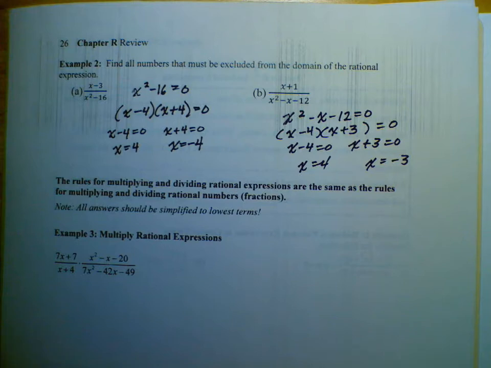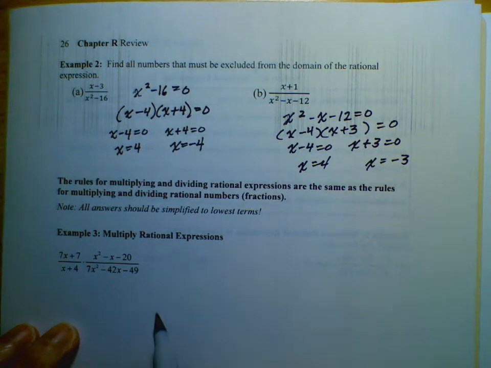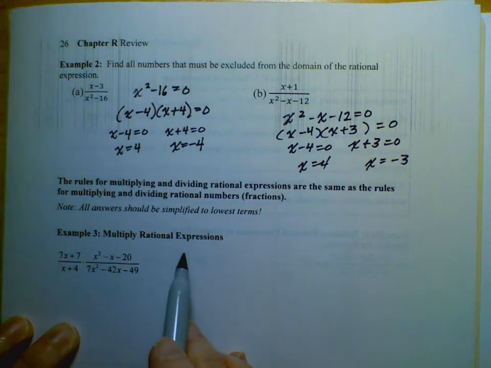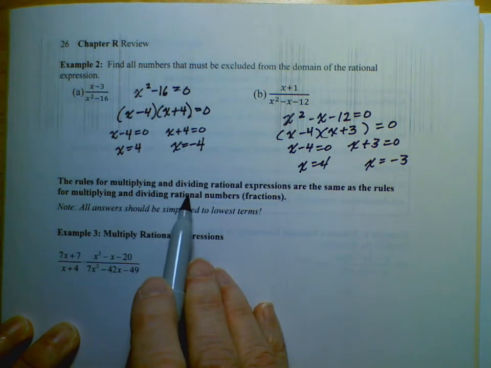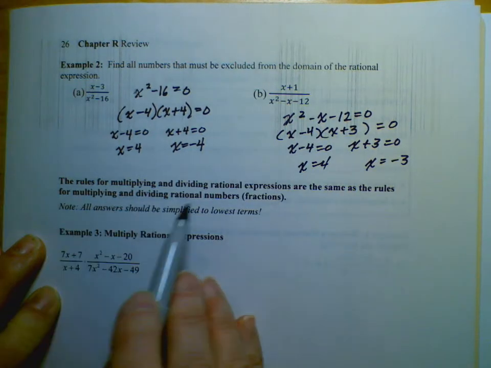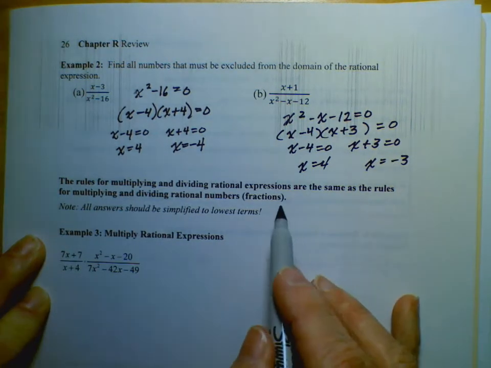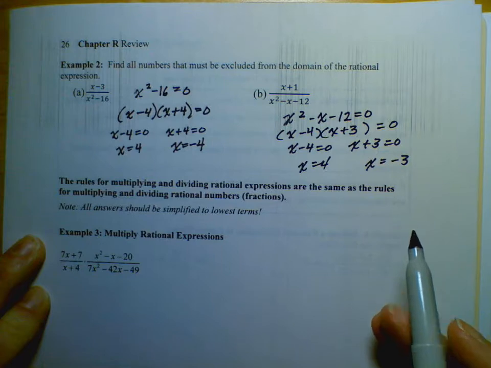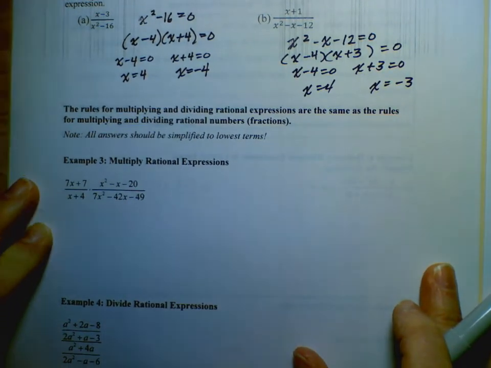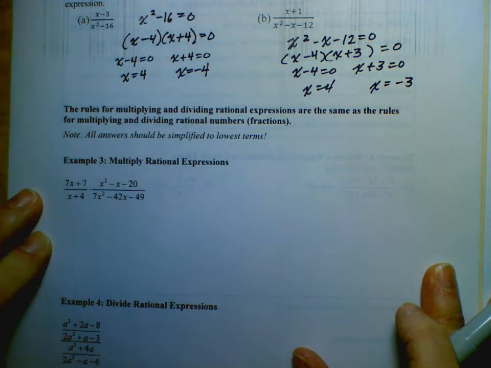Okay, let's look at example 3. In this part, what's happening now is multiplication and division of rational expressions. And the rules for multiplying and dividing rational expressions are the same as the rules for multiplying and dividing rational numbers, which are also called fractions. All answers should be simplified to lowest terms. So we do this just like we would do with fractions.